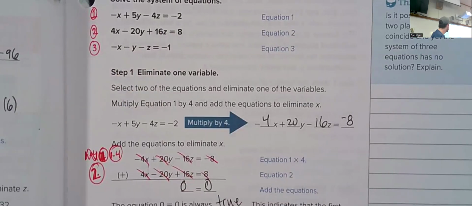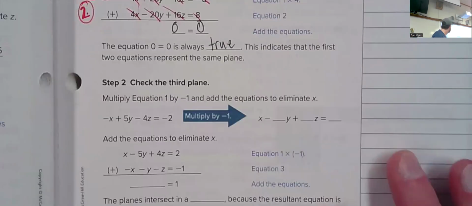Now, there is a possibility that you have 2 planes that are exactly the same, and then the third one cuts through it, which would then mean there's an intersection of the 2 planes that are the same and the 1 plane that goes through it, which means the answer would be a line. And so we're just going to try to figure out if that's the case.